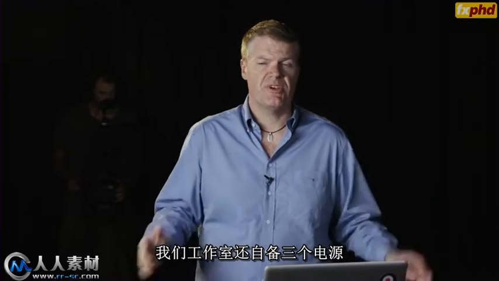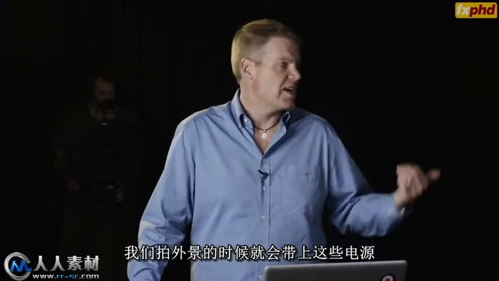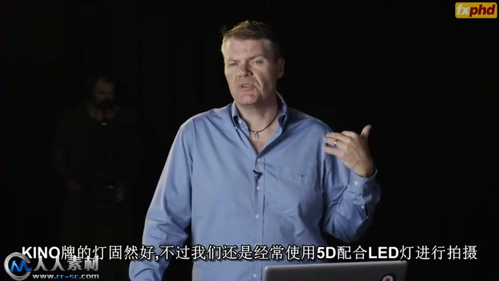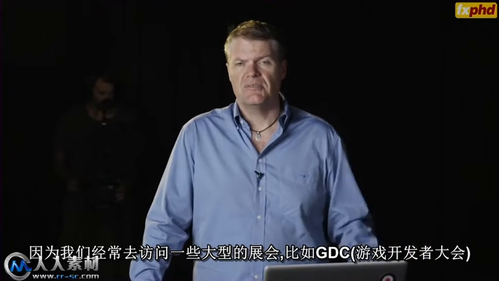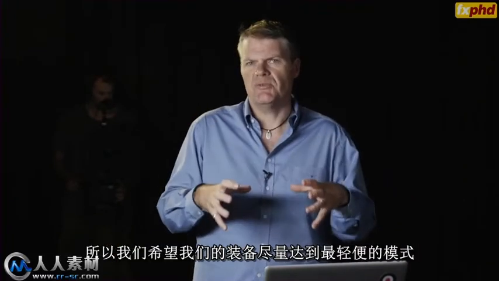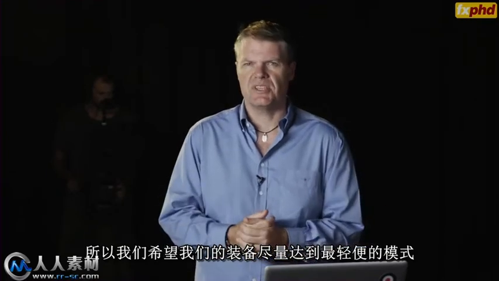We actually have three-phase power in our studio, but we don't want to be pulling a lot of power because often we are shooting outside and in the areas outside this particular studio. The Kinoflows are great, but we use the LEDs and the 5Ds when we go out to, say, a SIGGRAPH or, as we will be next term, GDC, because we want to have a really small kit that we can just carry and not be conspicuous. If we carry the Epics, it's kind of conspicuous kit.